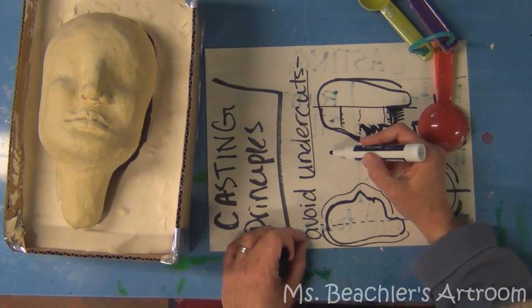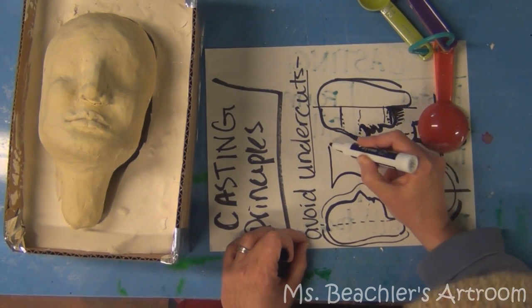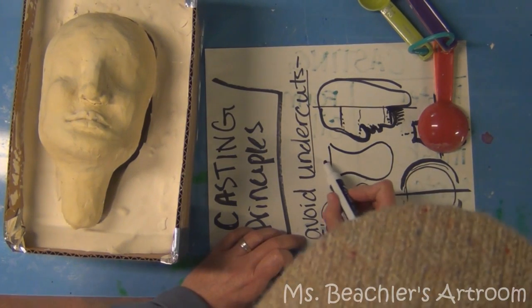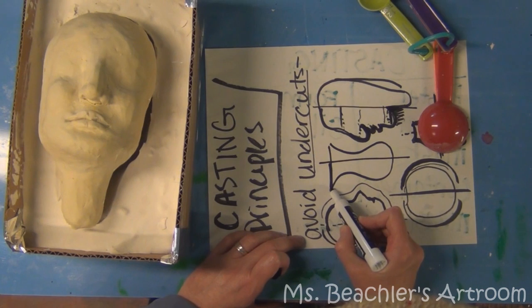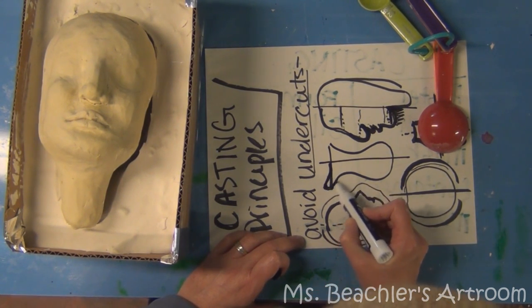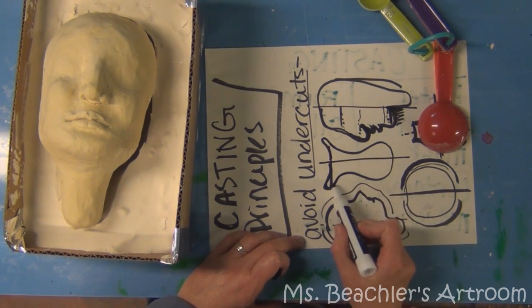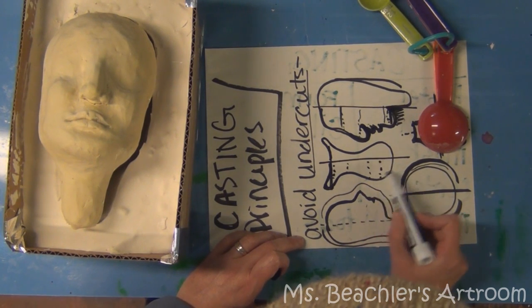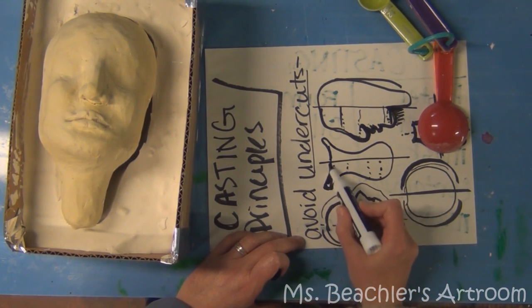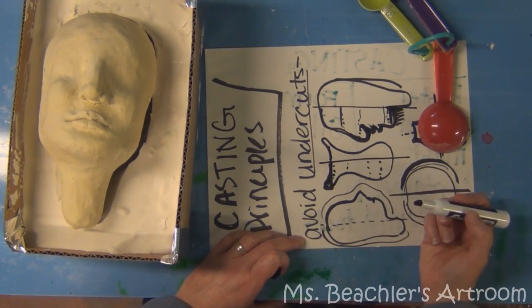Another example would be a vase like that. Say you divided it in half, made your, well, let's see, that's okay, but if we went like that, so that when you pulled it straight out, it would actually catch right here, so that this part would break off. And so you'd end up with just a form like that anyway.